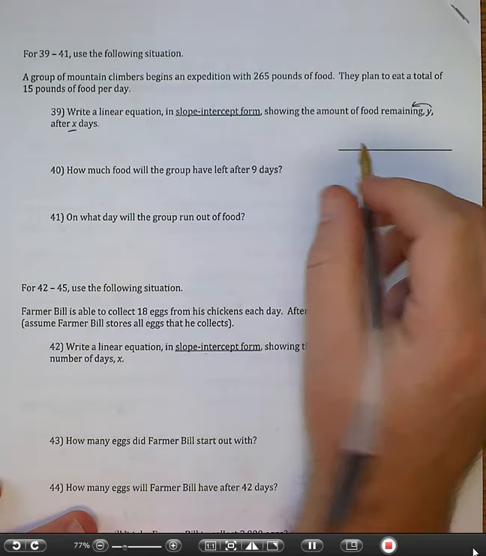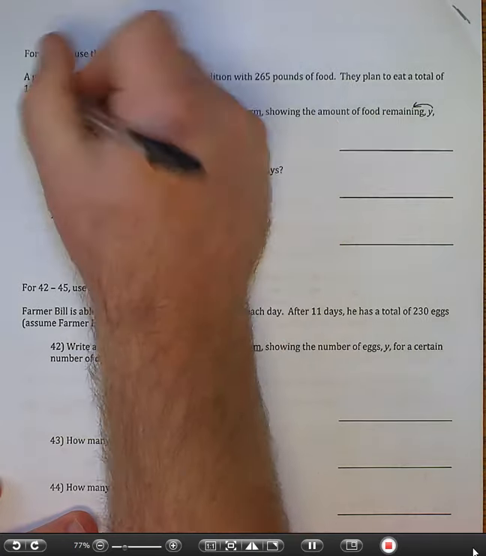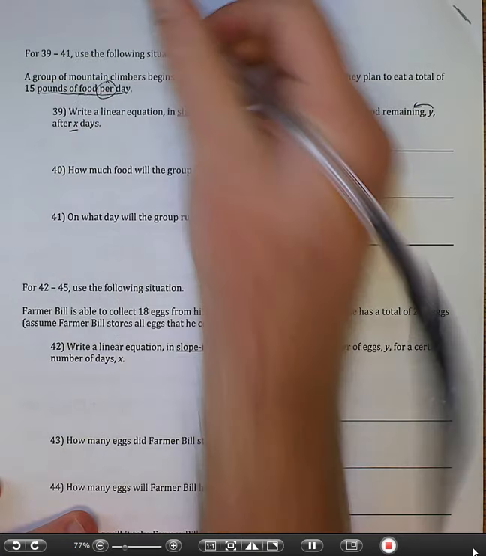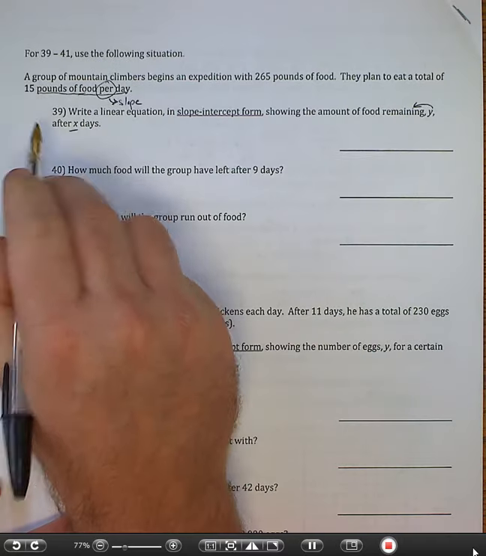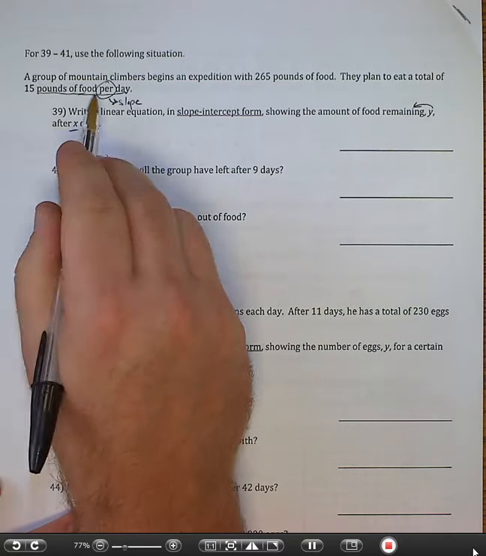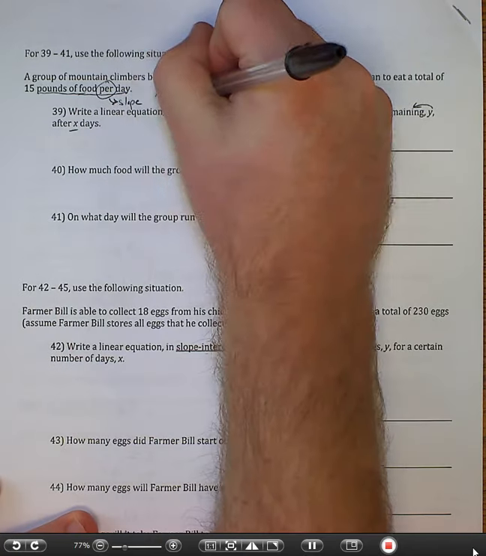I look up here and I see food per day, or pounds of food per day. The word per, that's a clue for slope. So they're eating 15 pounds of food per day. So the amount of food they have is actually going down. So my slope is negative 15.